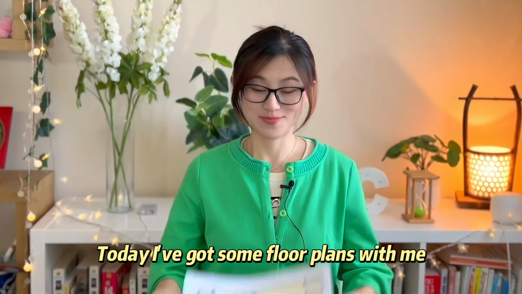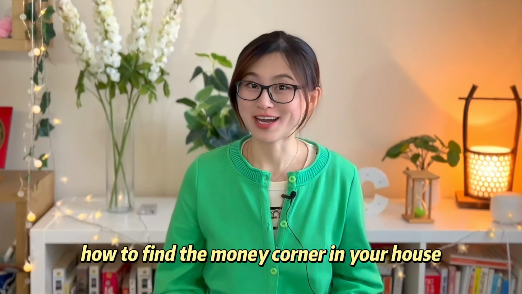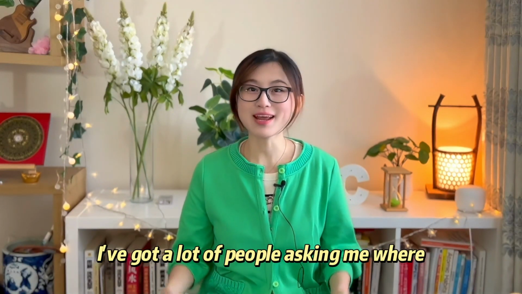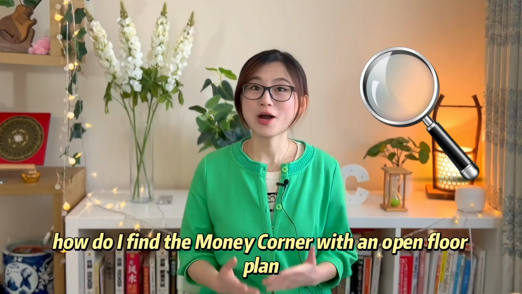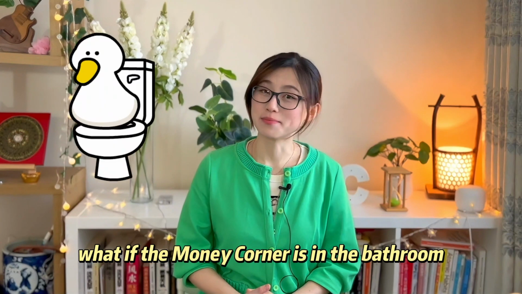Today, I've got some floor plans with me because in this video, I'm going to show you how to find the money corner in your house. I've got a lot of people asking me, where exactly is the money corner? How do I find the money corner with the open floor plan? What if the money corner is in the bathroom?